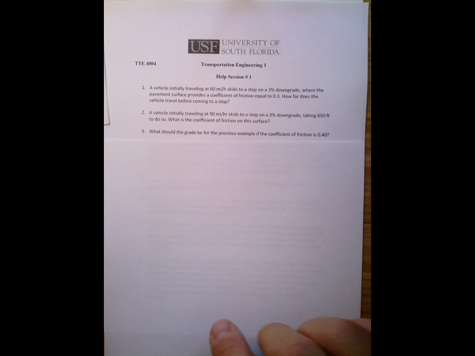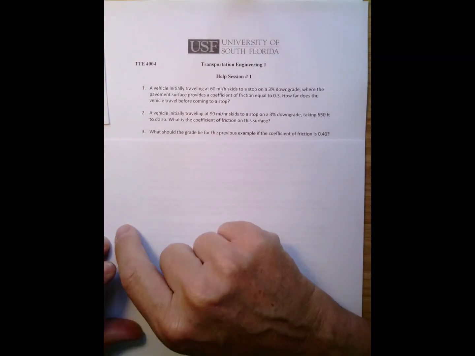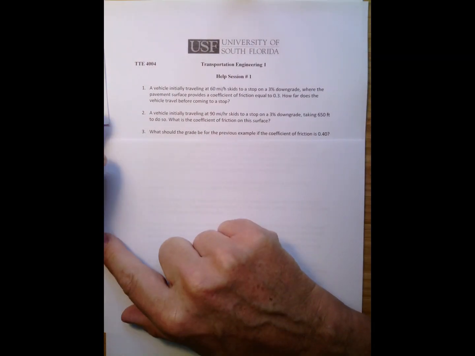And now example number 3: what is the grade for the previous example if the coefficient of friction is 0.40? As you can see, these questions can have different unknowns.